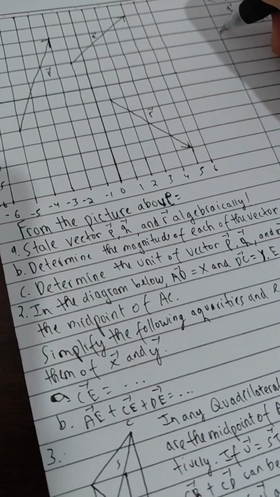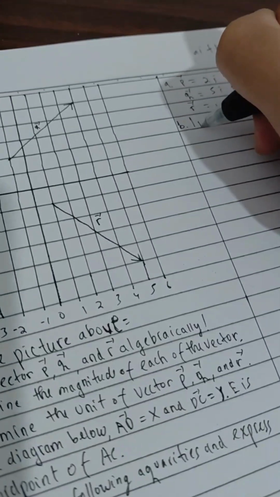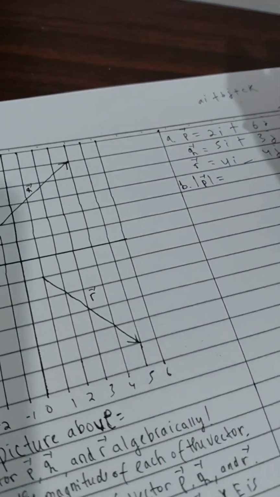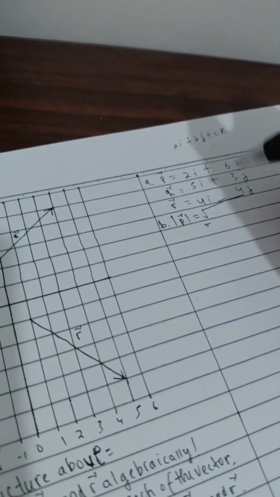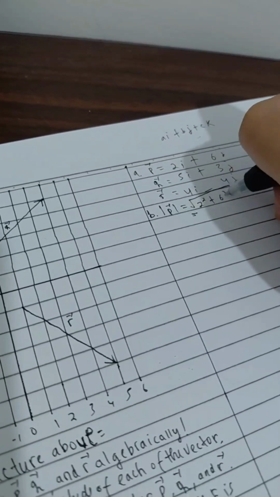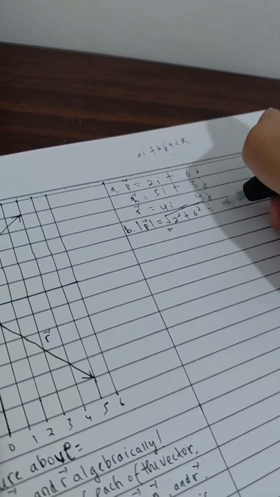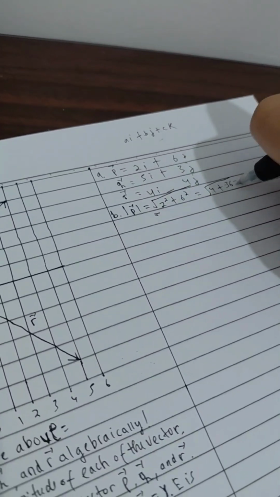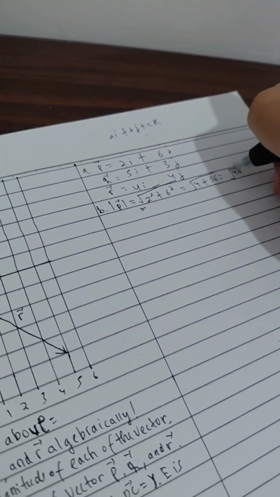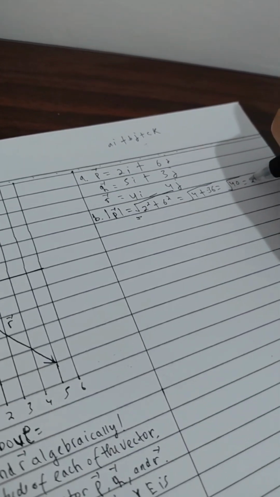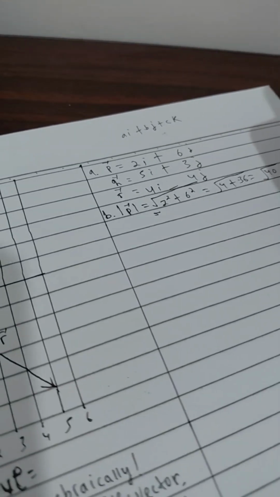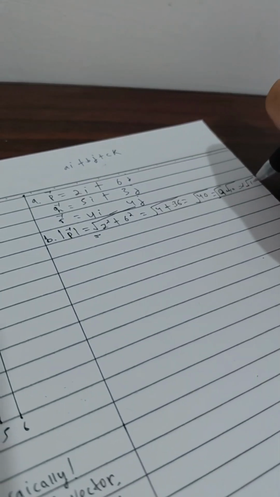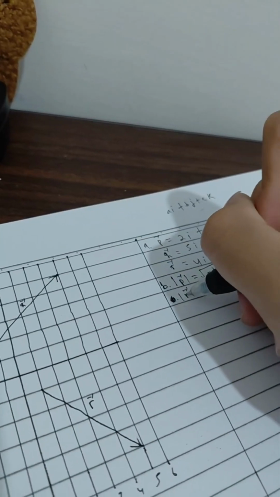Okay, next is B. The magnitude of P is the square root of 2 squared plus 6 squared. So the answer is 4 plus 36, which is 40, and the square root of 40 is the square root of 4 times the square root of 10. So the answer is 2 roots of 10.